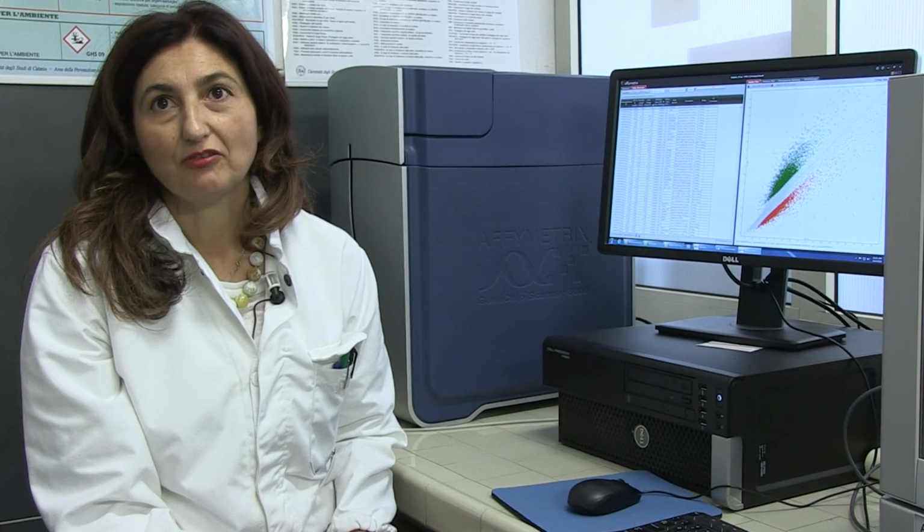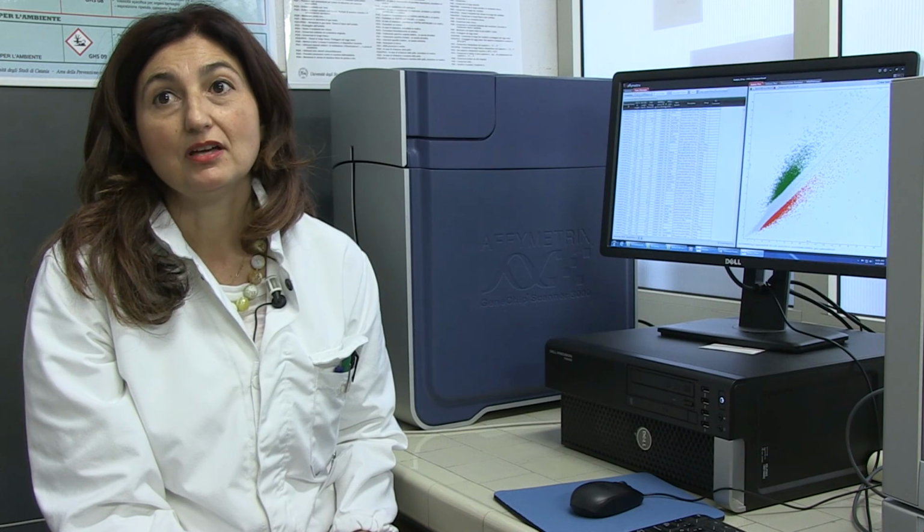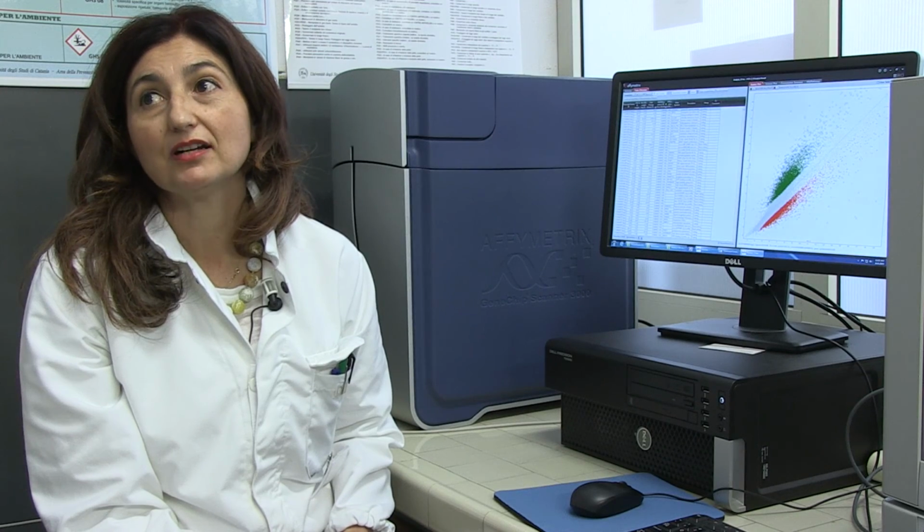Finally, dedicated software is necessary to perform a comparison of gene expression between different samples in order to obtain a list of differentially expressed genes and alternative splicing events. The description of this analysis will require a different lesson.